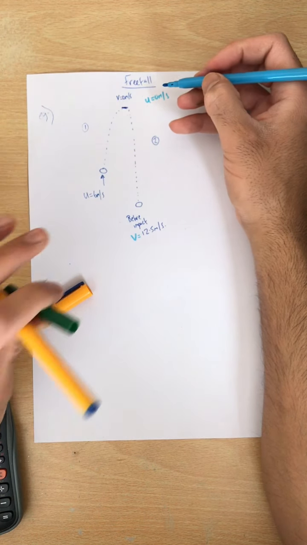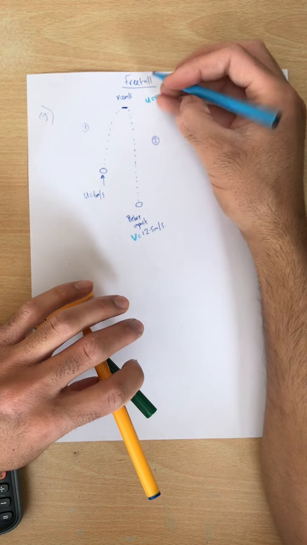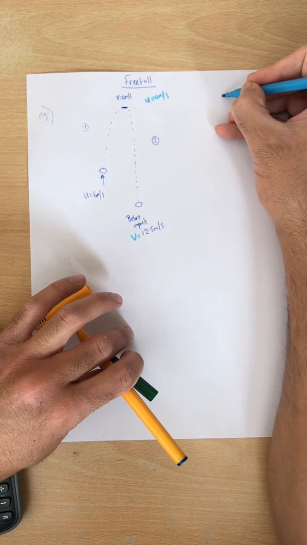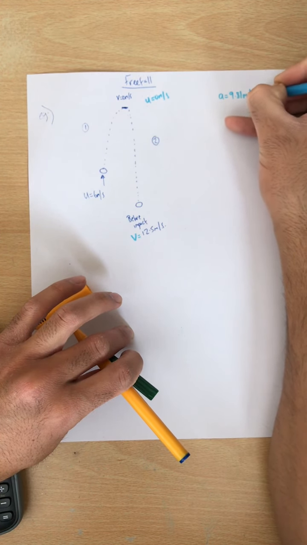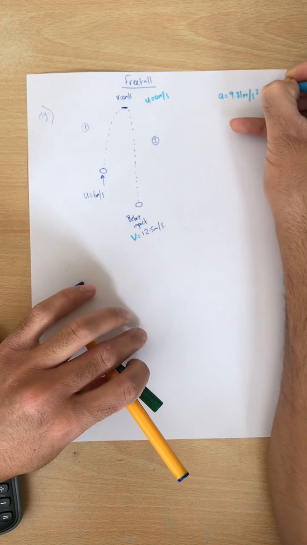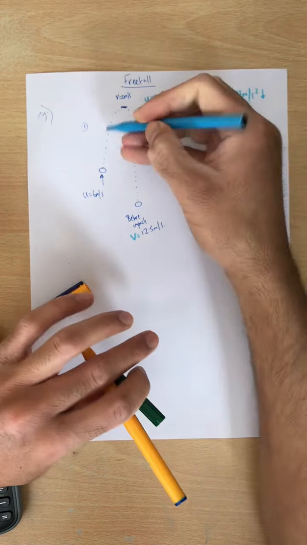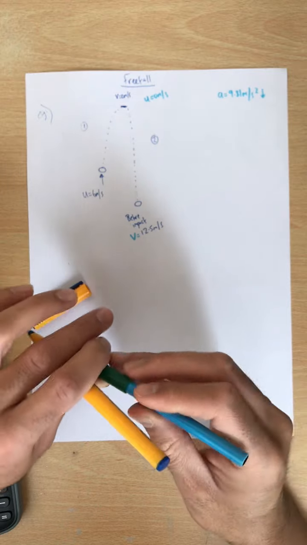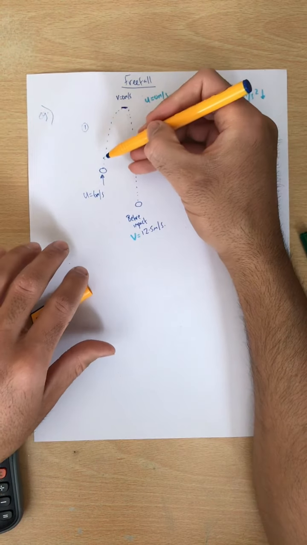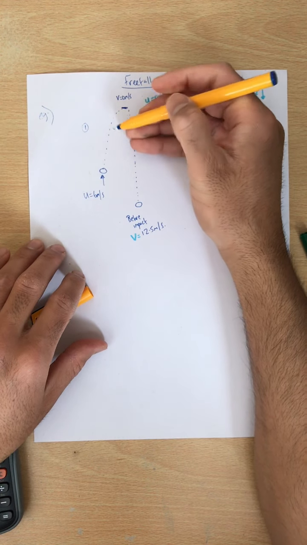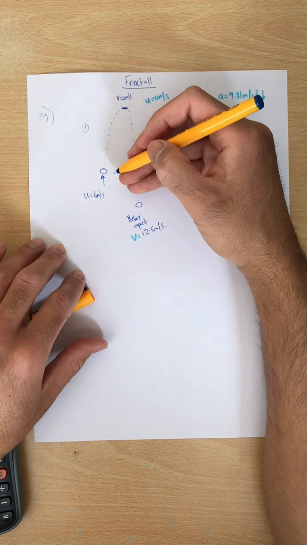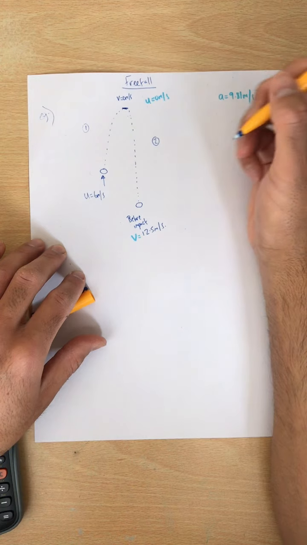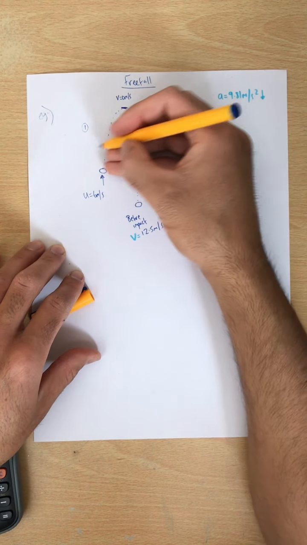And we can also determine what the acceleration is here. Acceleration for all of this is 9.81 meters per second squared, and this is acting in the downwards direction. So the first thing we can do is calculate the distance over here, because we've got a, v, and u, and we're after s and t. So we're going to calculate s for this part of the journey.